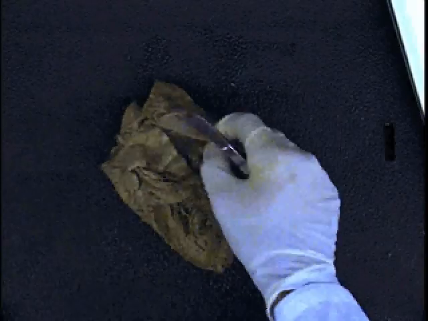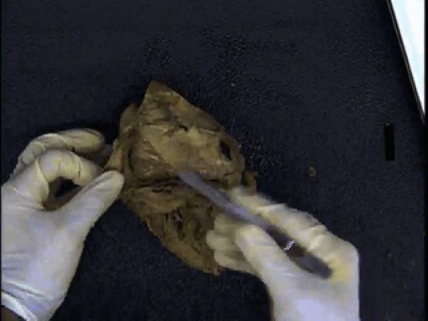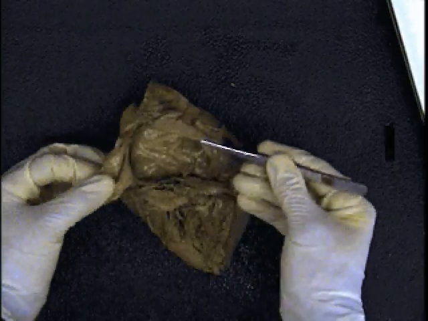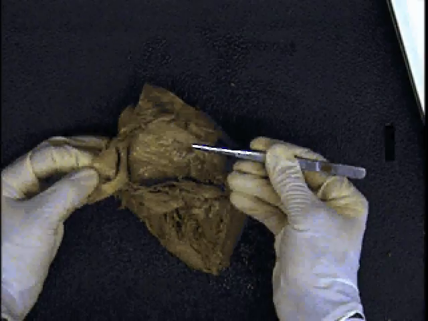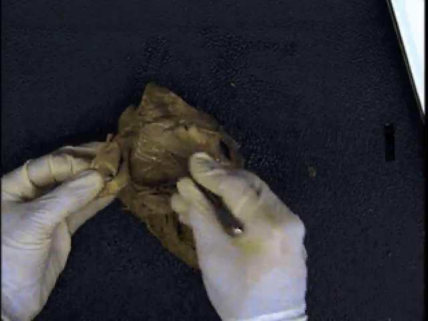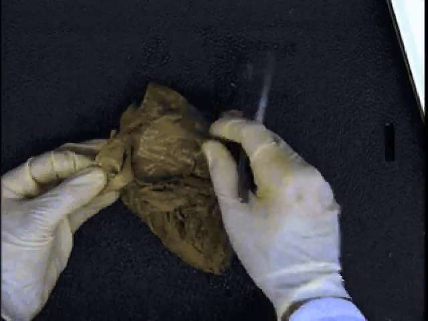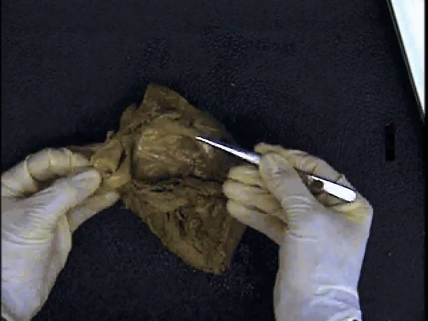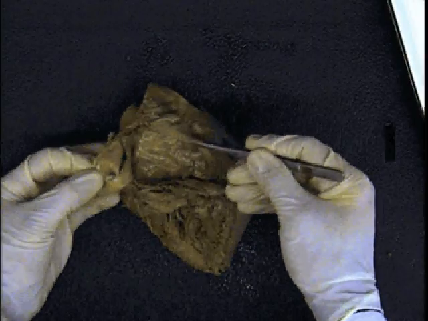Moving our attention to the posterior surface, we will focus on the left atrium. What you should notice in the left atrium is that there's no pectinate muscle and no crista terminalis. It is all smooth muscle and thin-walled. So if you see something with no pectinate and no crista terminalis, you know you're in the left atrium.